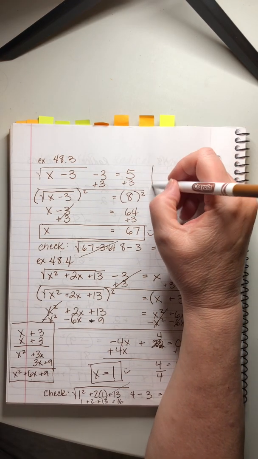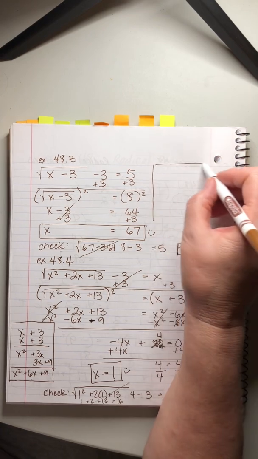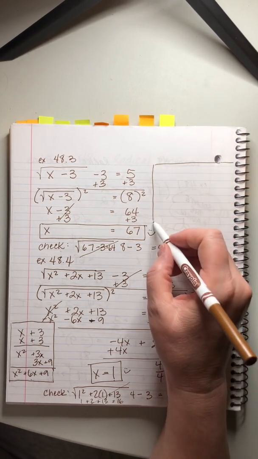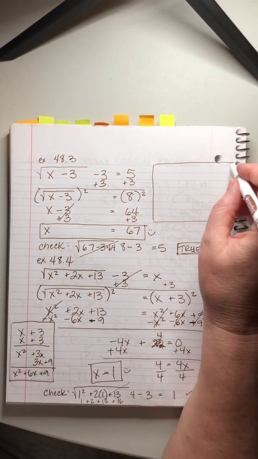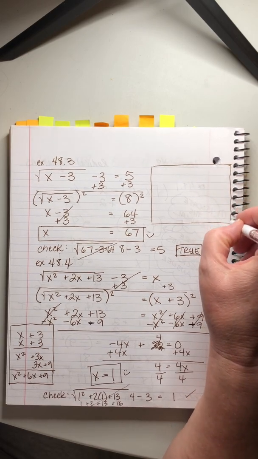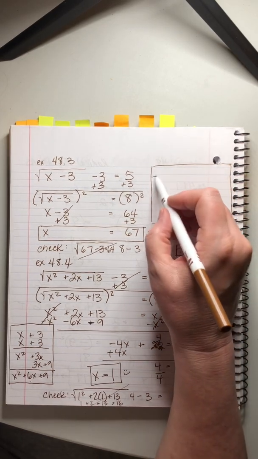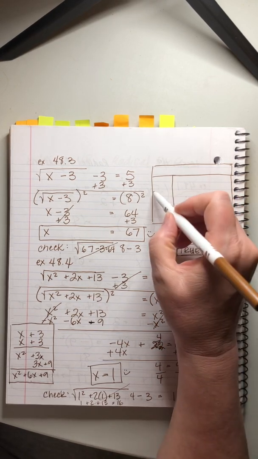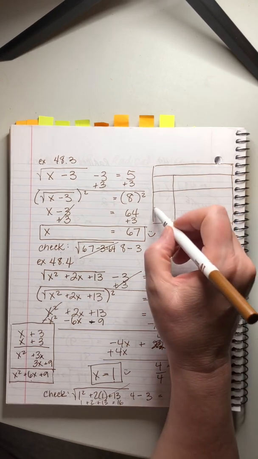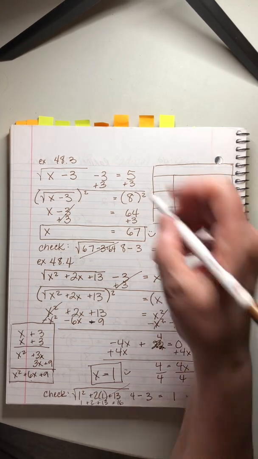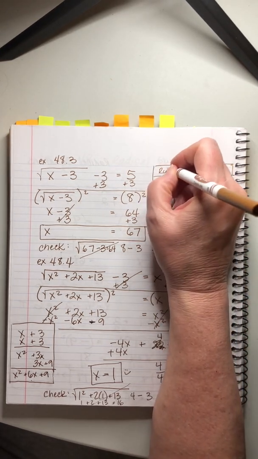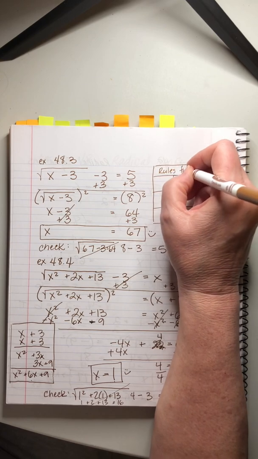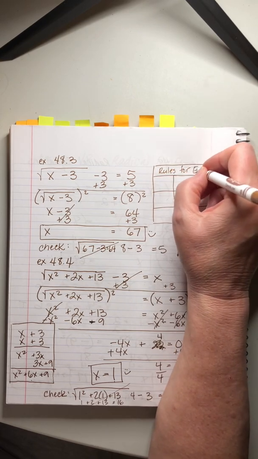One thing I want you to do, I'm going to write it right here. Please draw this with me. The rules for exponents. They're important. And I want you to copy them down again. Even if you think, oh, I know those, please copy them right now with me.